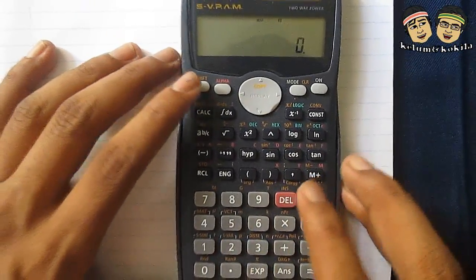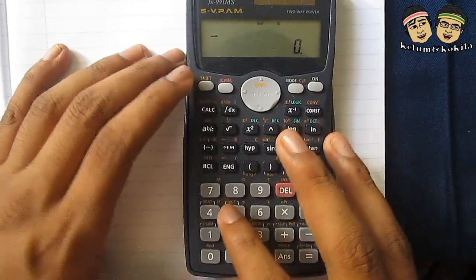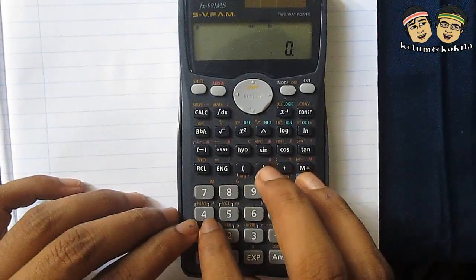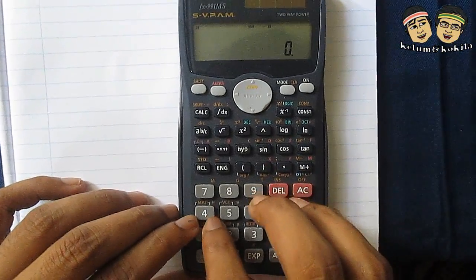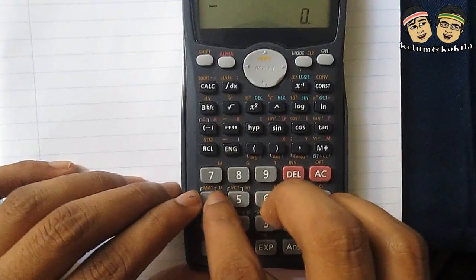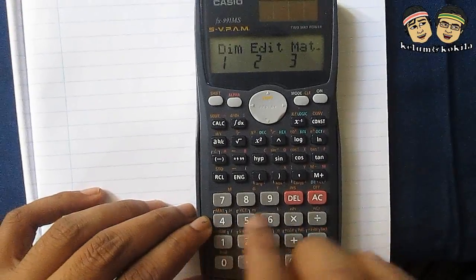After that we will press shift and press this 4. If you clearly watch this, there's a small thing written on top of 4 saying MAT, which is for matrices. So I'll press 4.